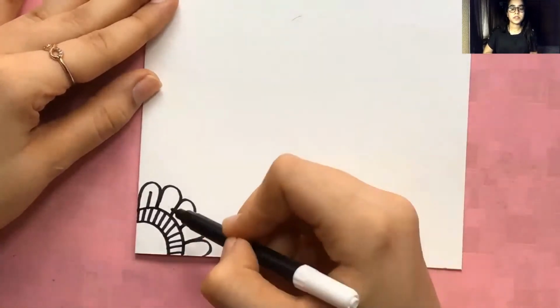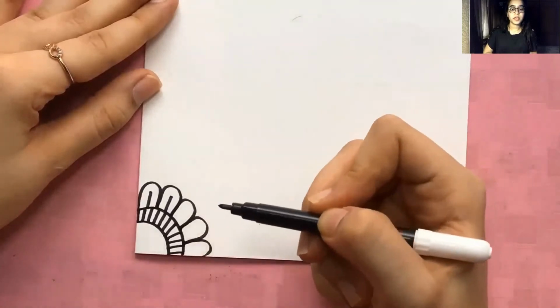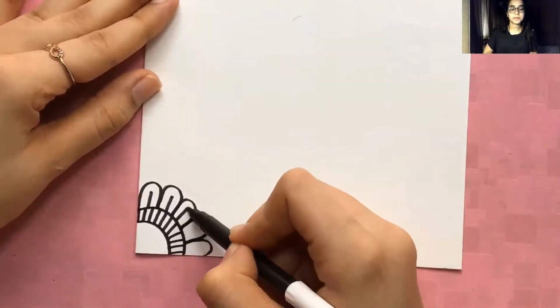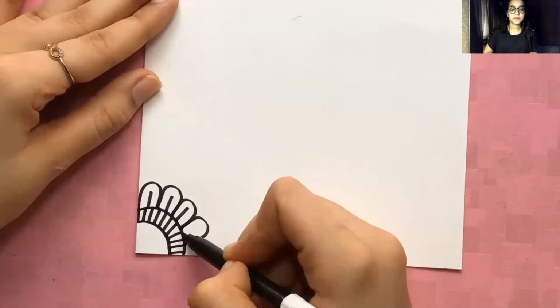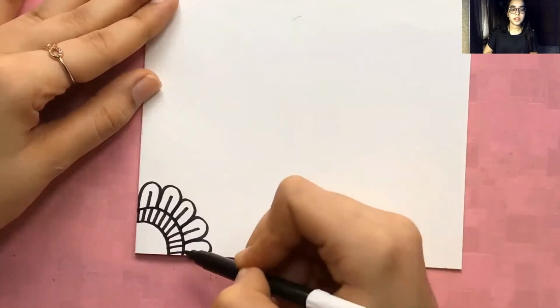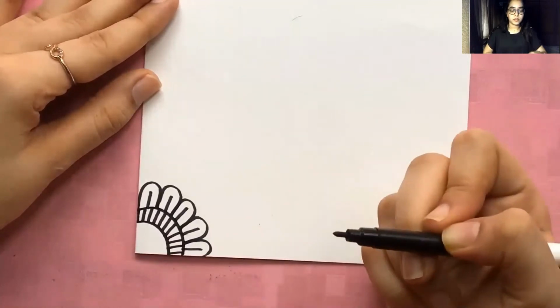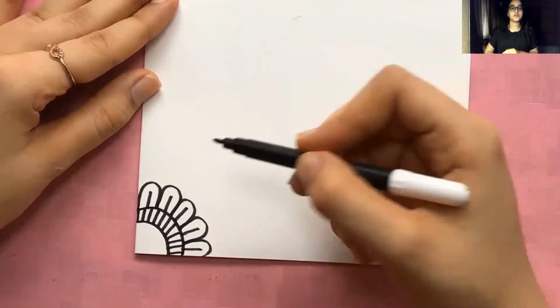This is a simple vertical line that I'm drawing. There we go, and the last one. So I hope you all have followed up till here. You have drawn the two curved lines, and you have also drawn the flower petals with a vertical line inside it.